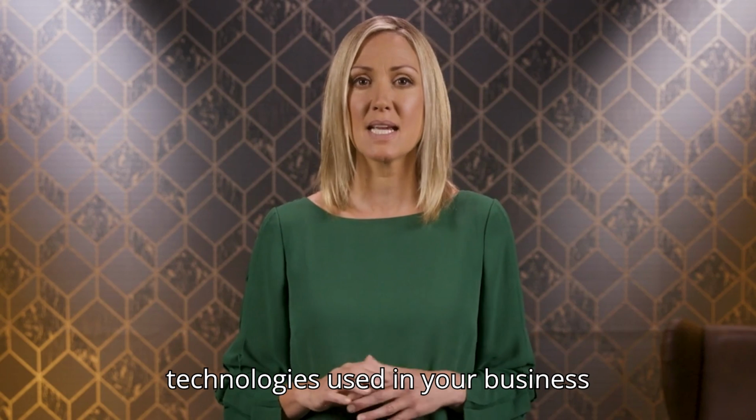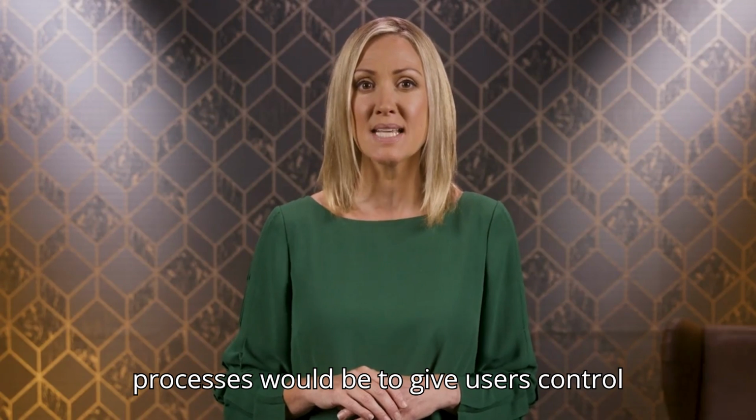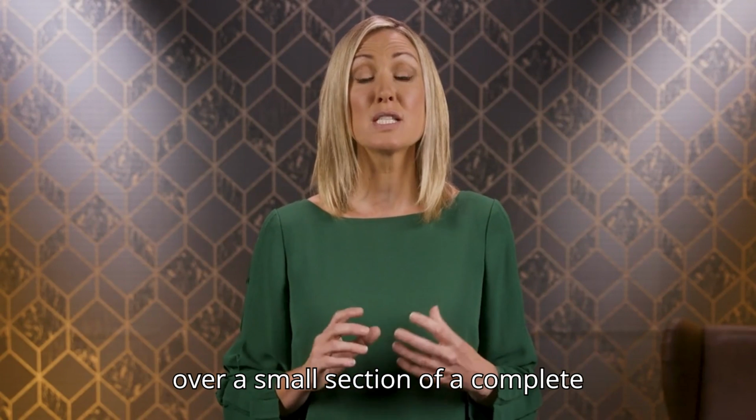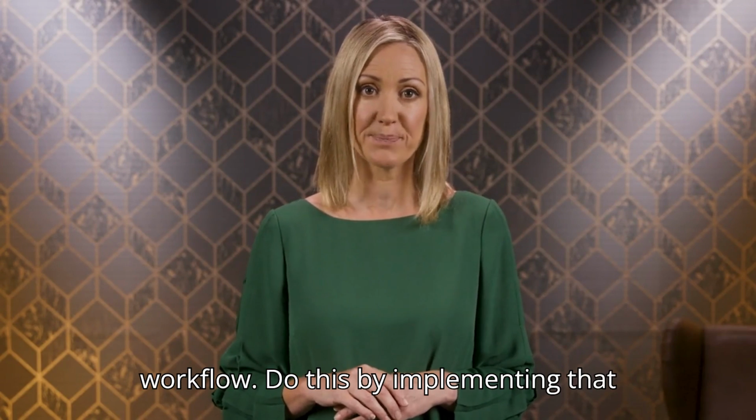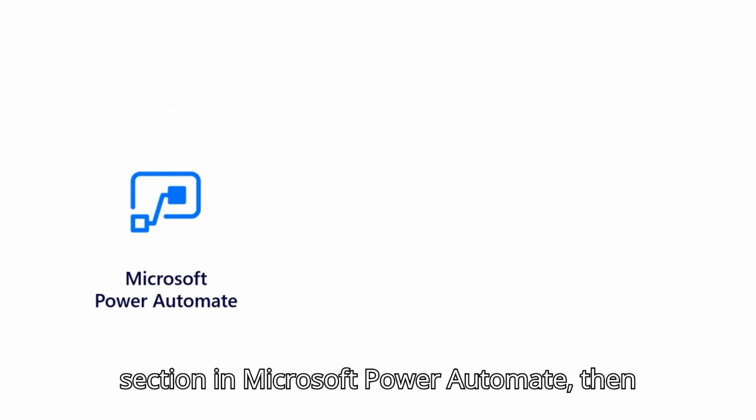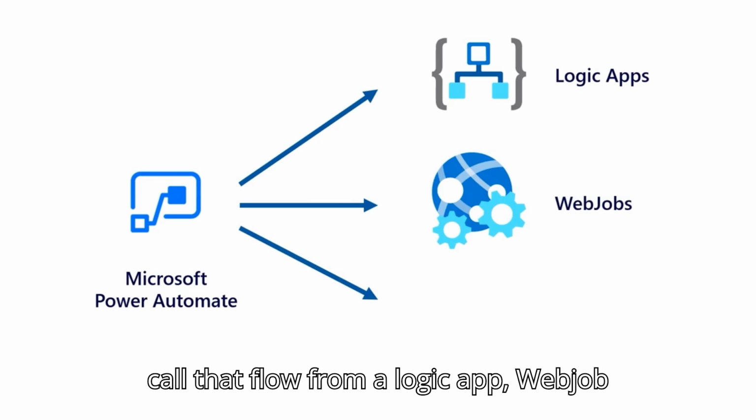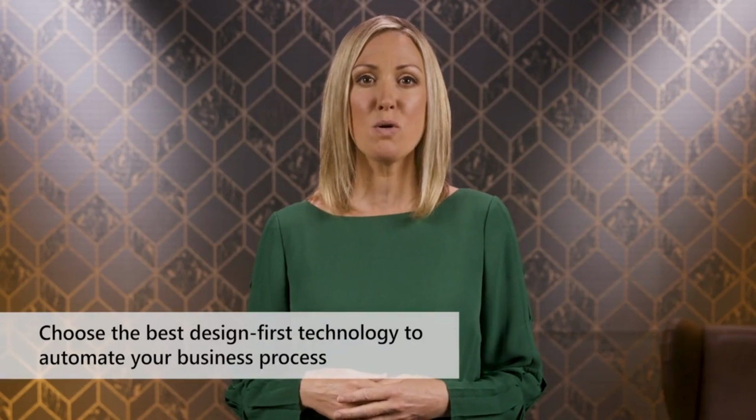One reason to mix the technologies used in your business processes would be to give users control over a small section of a complete workflow. Do this by implementing that section in Microsoft Power Automate, then call that flow from a Logic app, web job, or functions. You want to choose a technology to automate the booking process for your bike rental business.